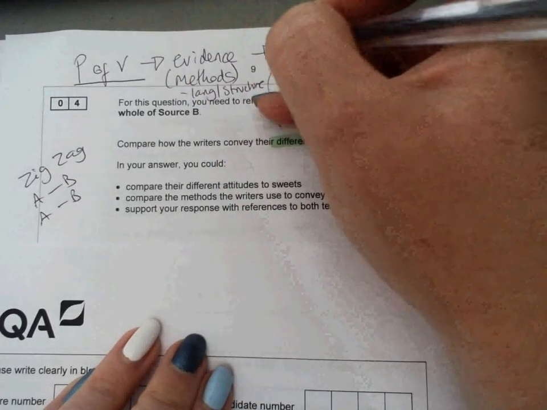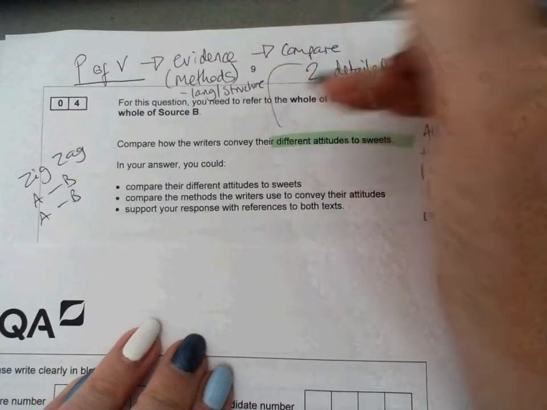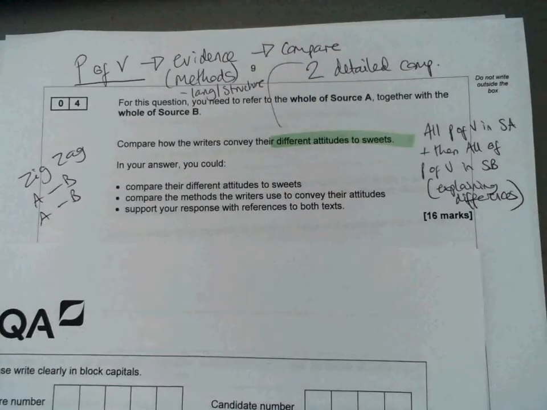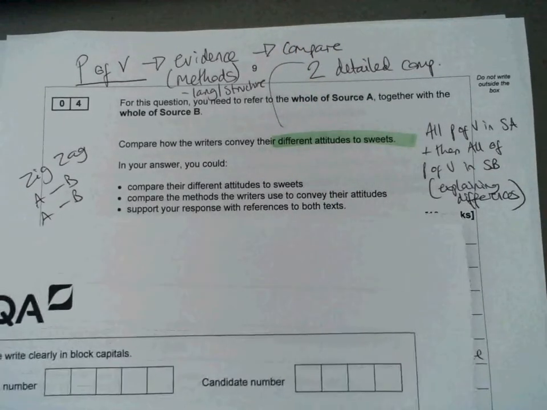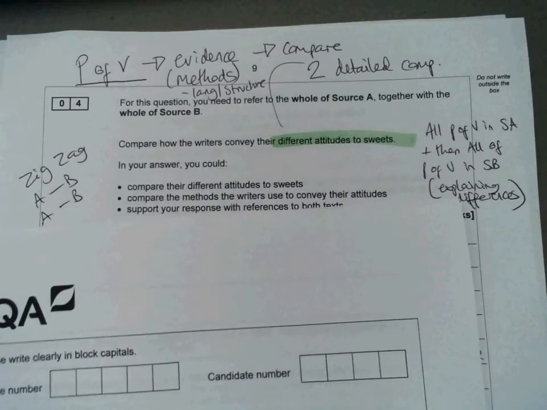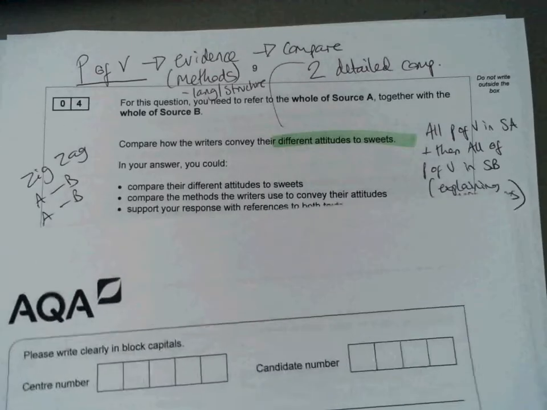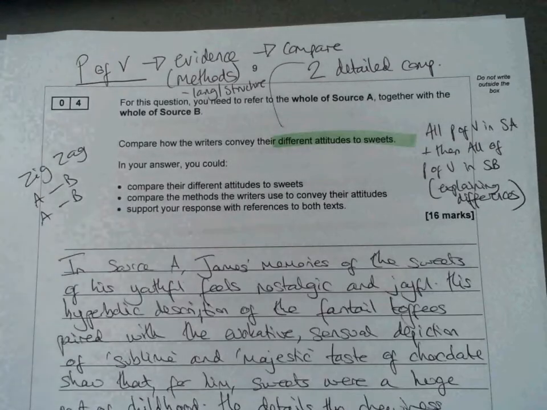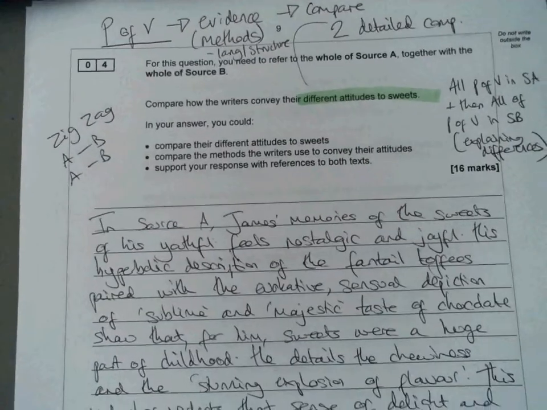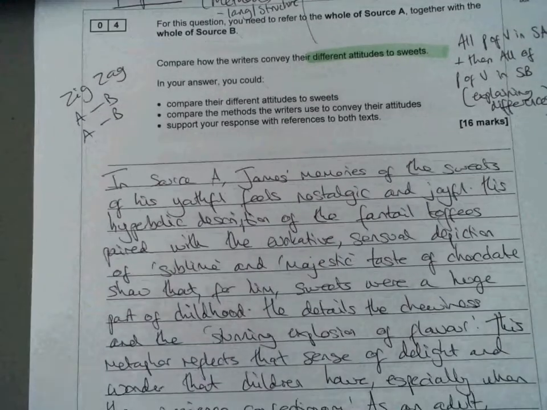And as if it wasn't hard enough, you also need to compare by saying how and why one's different. So I'm working on the assumption that you've read the extract, and I'm going to show you my attempt at this and talk you through how and why this would be a grade 9 response.